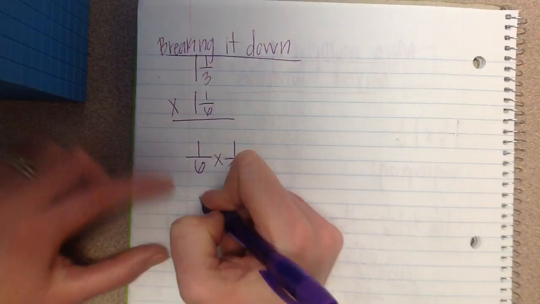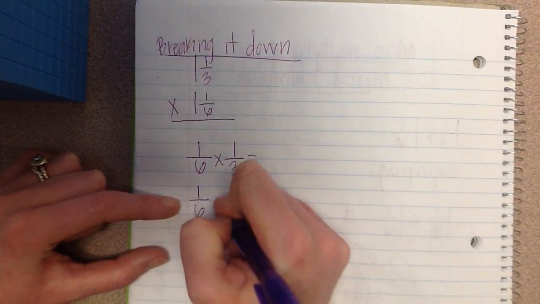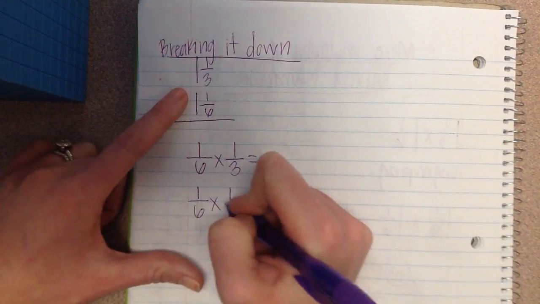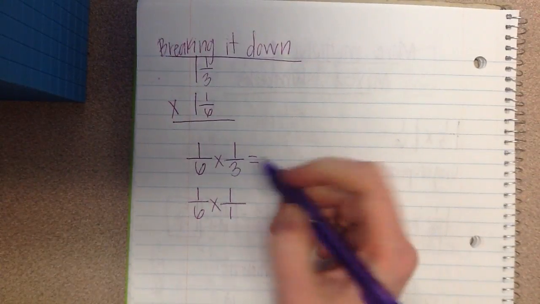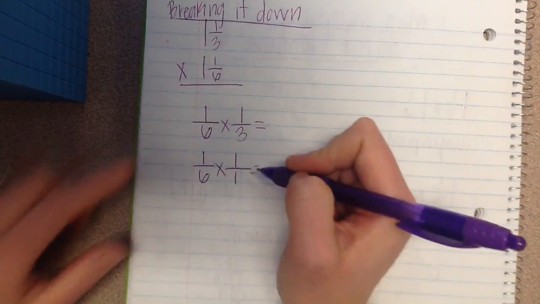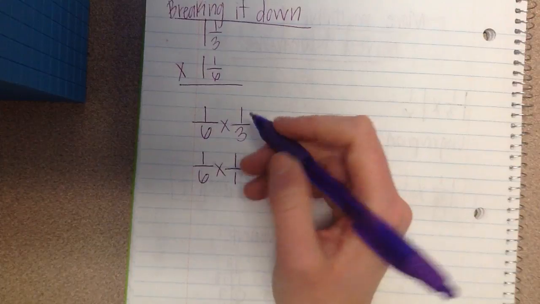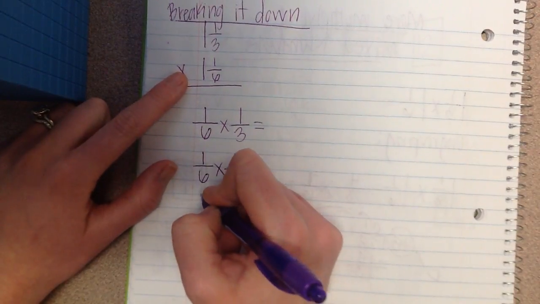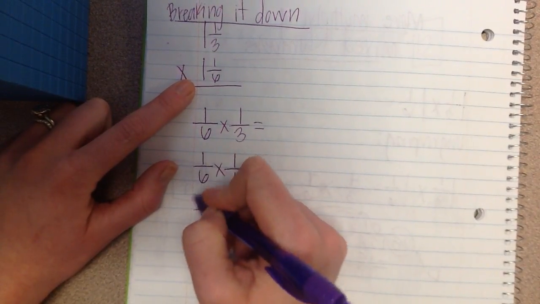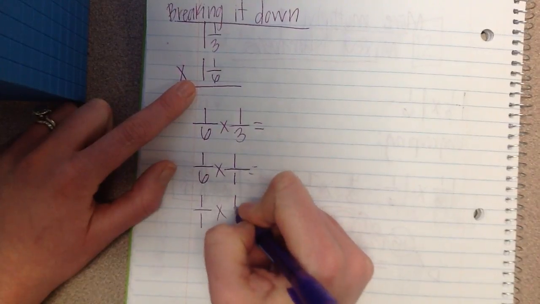Then I have 1/6 times 1, but I know a whole number over a whole number equals 1 over 1. Then I have 1 over 1. This is a whole number times 1/3.